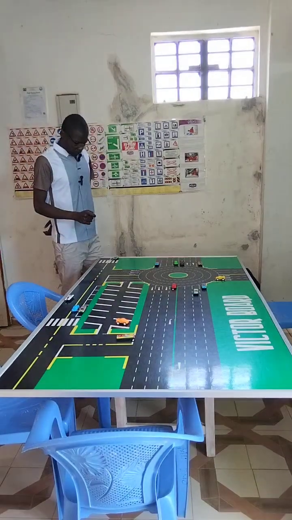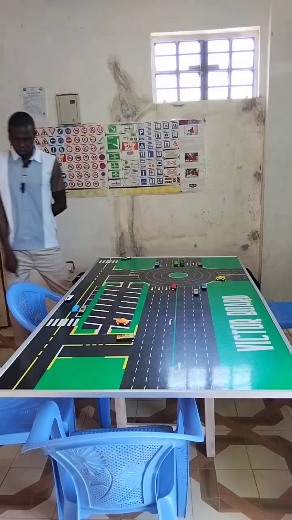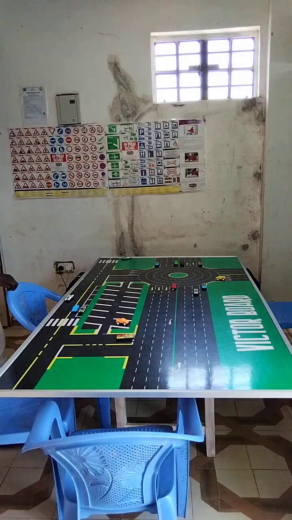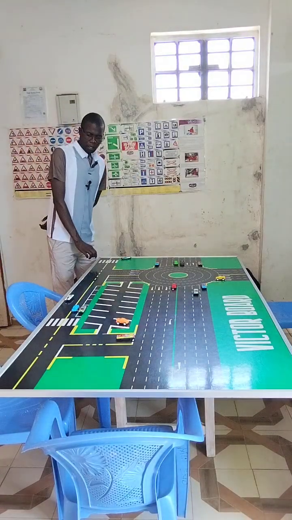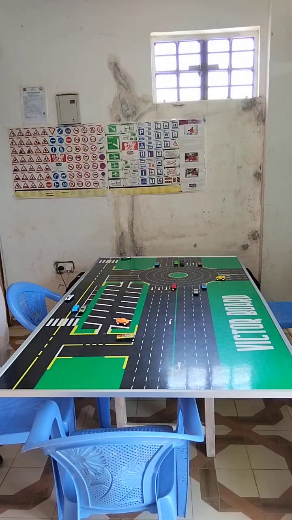Then at a pedestrian crossing, you are required to slow down or stop for the pedestrians to cross, because here the road user on foot has got the right of way. So you'll have to wait until they pass, then you can proceed with your journey.